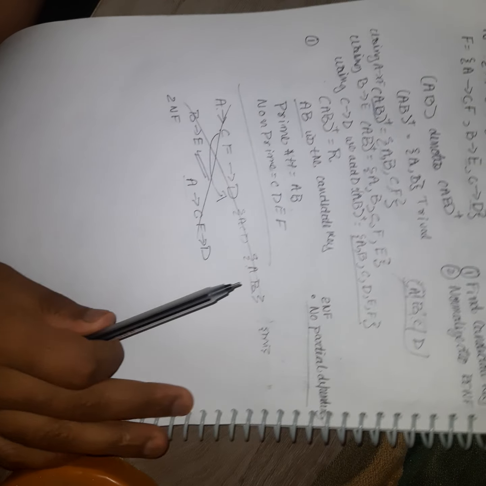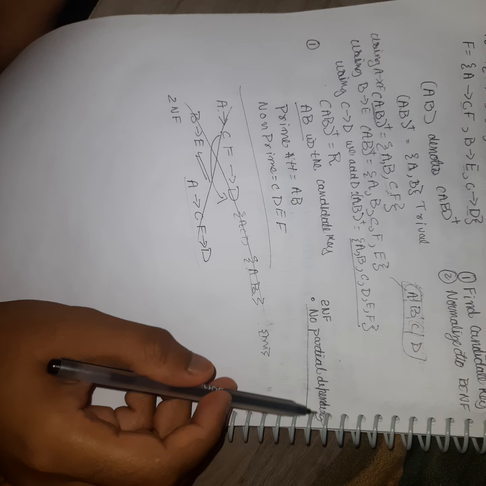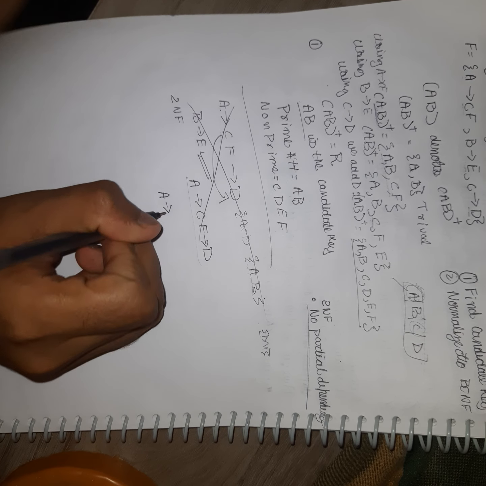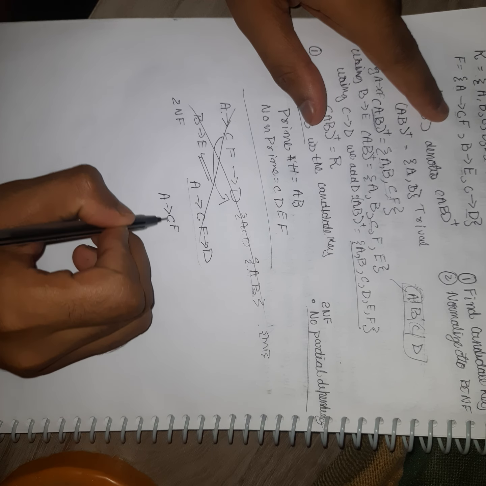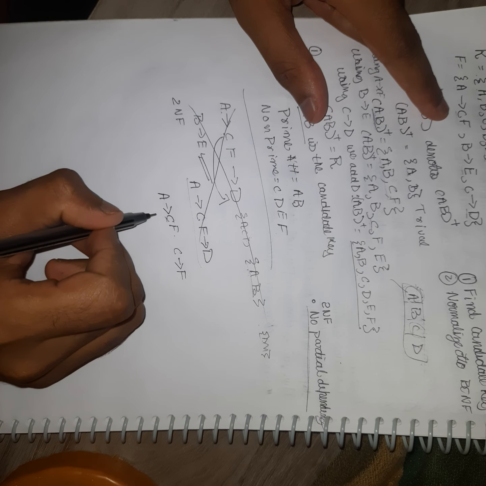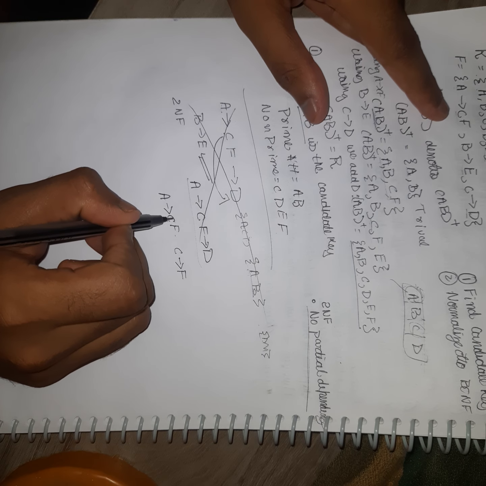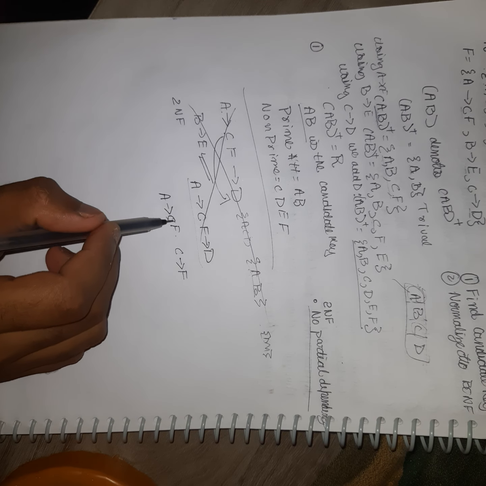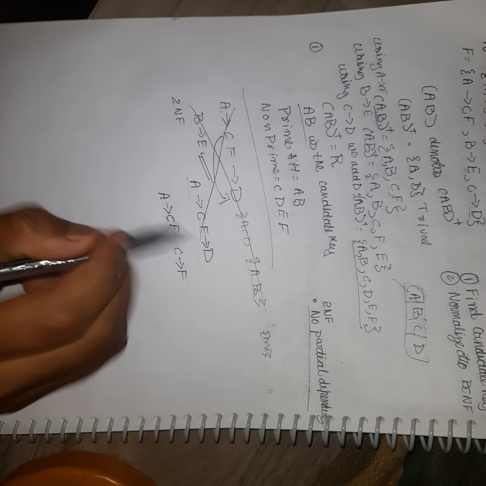Next is 2NF. In 2NF there is a rule called no partial dependency. Using A you can get C and F, and using C you can find F. Like A, C is dependent on A and F is dependent on C. This should not be there. Think if C got deleted, what about F? You can't access it. It's just lost, right? So this rule has come.